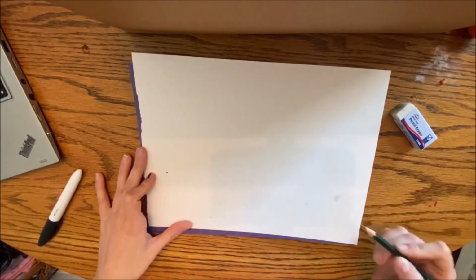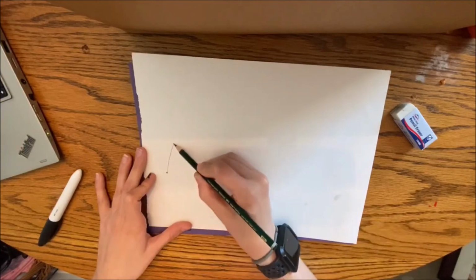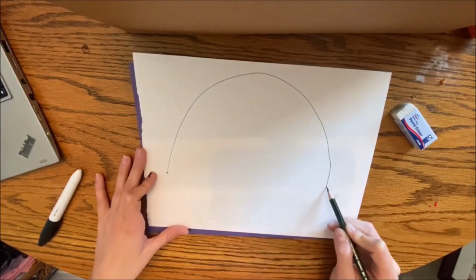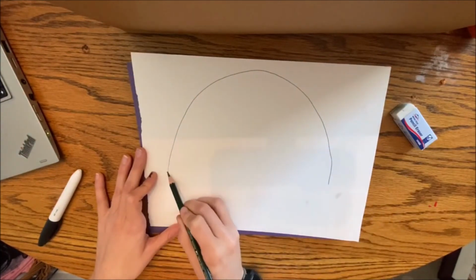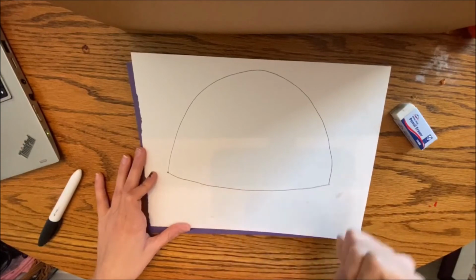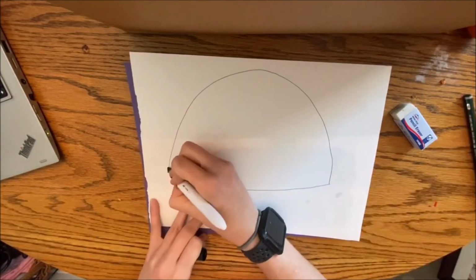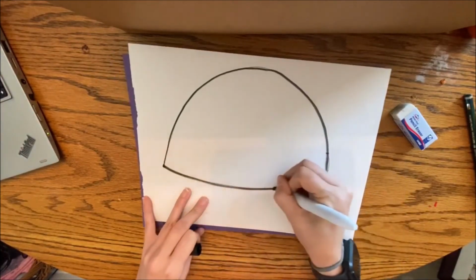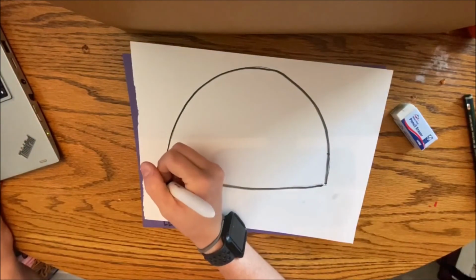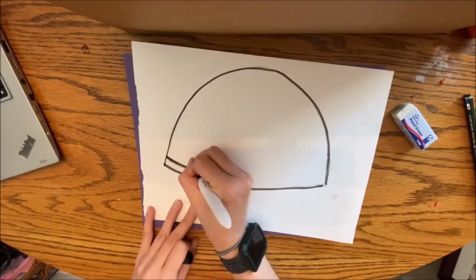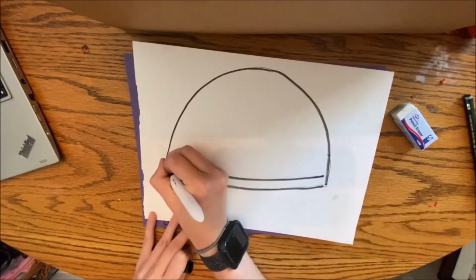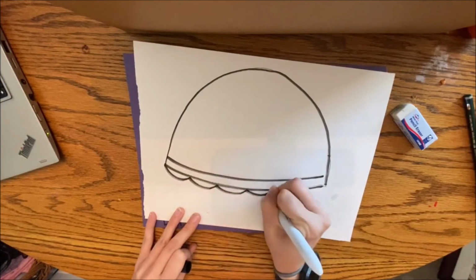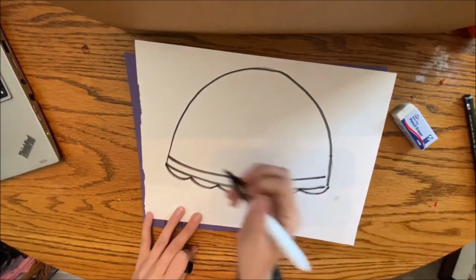Start in the left corner, draw a dot, and make a big upside down letter U. Then connect the bottom with a slightly curved line underneath. Once we do that in pencil, we can trace it with Sharpie, and the rest of this project will be completed using just Sharpie. This makes us draw really big and take up the whole piece of paper for our turtle.